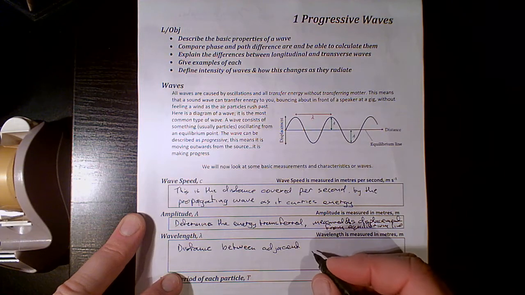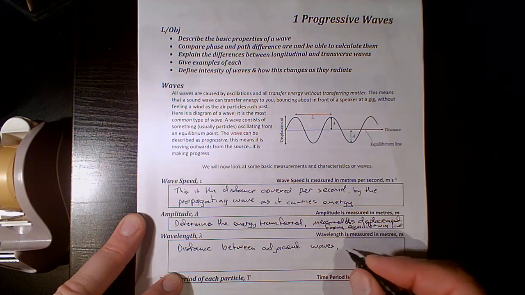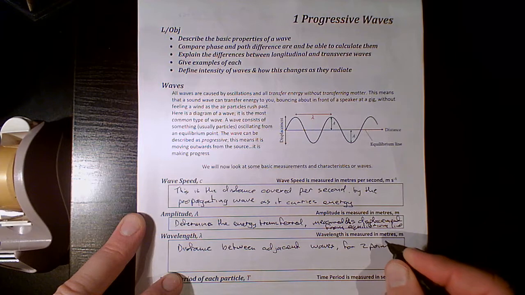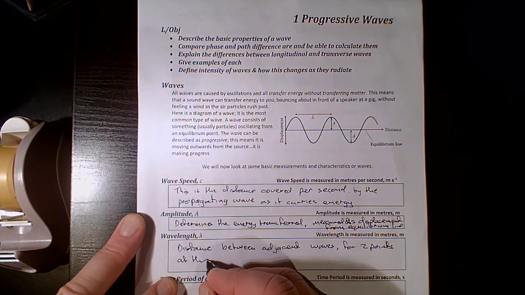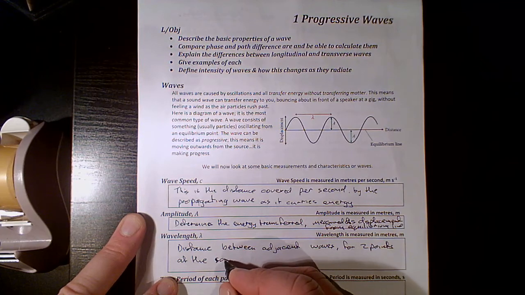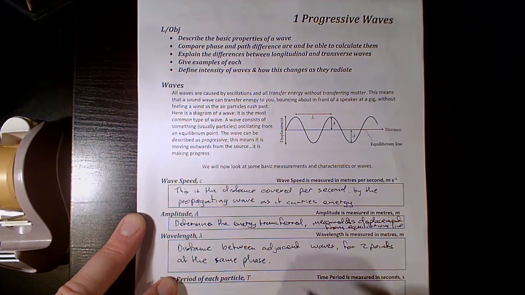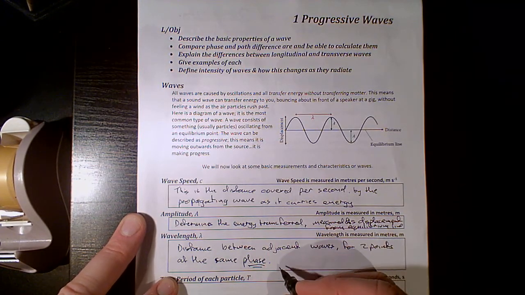So the distance between adjacent waves for 2 points at the same, a new word coming in here, at the same phase. I'll get into phase, but it's basically saying whereabouts on the wave you are.